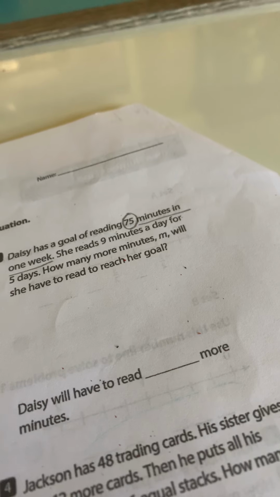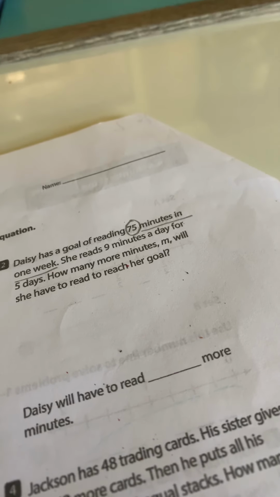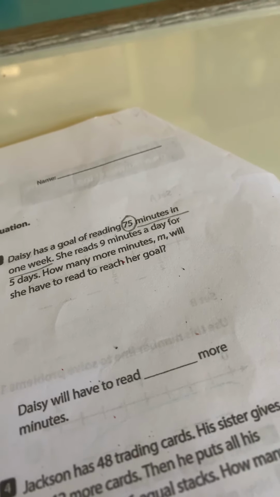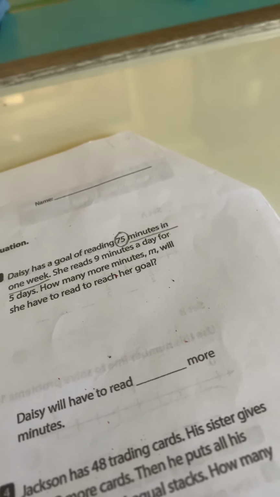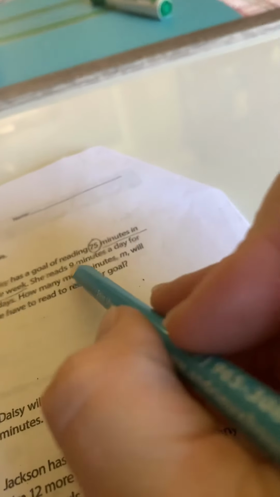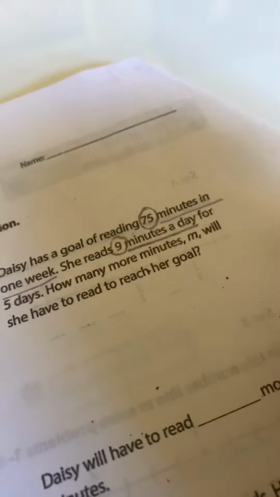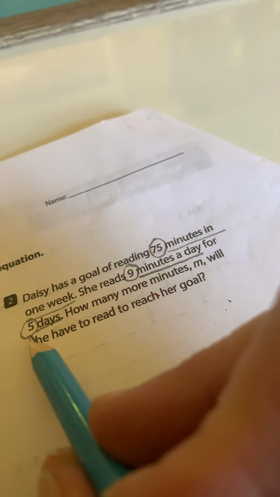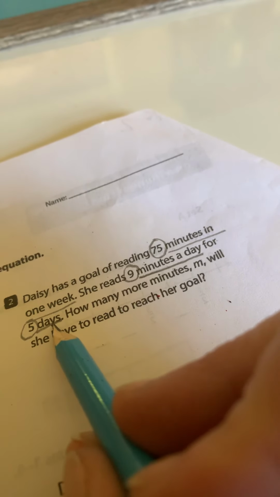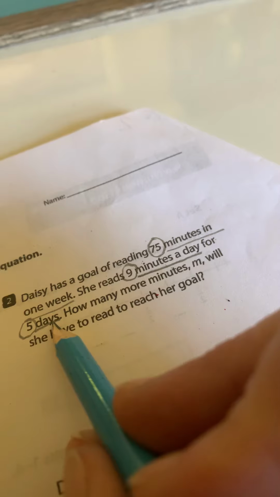It says she reads 9 minutes a day for 5 days. How many more minutes, M, will she have to read to reach her goal? So let's go back here. She reads 9 minutes a day, so we want to circle that. That's important. 9 minutes a day for 5 days. Let's circle our number 5. So 9 represents how many minutes a day. 5 represents how many total days that she's going to read.